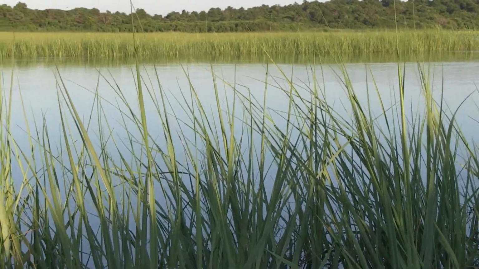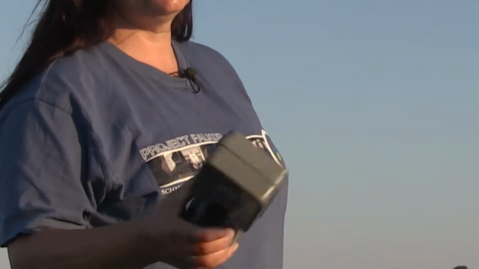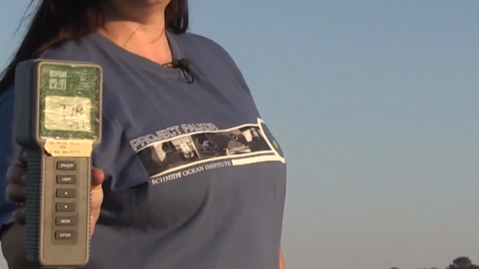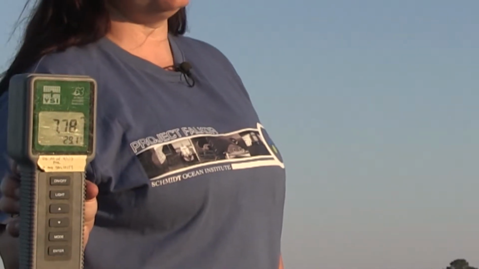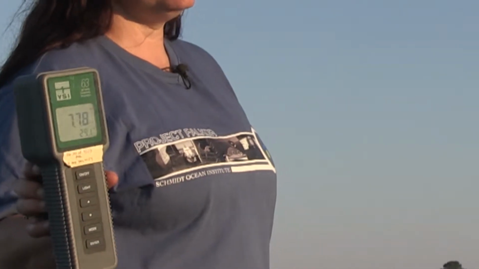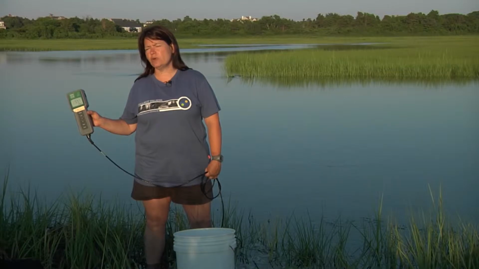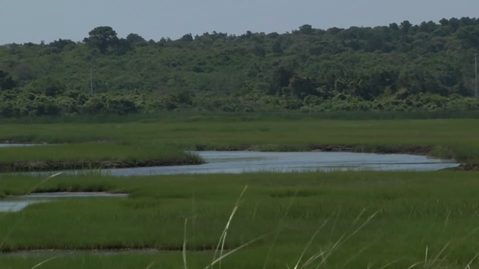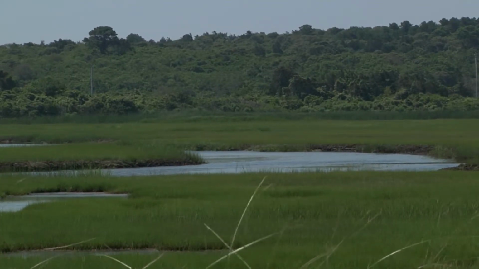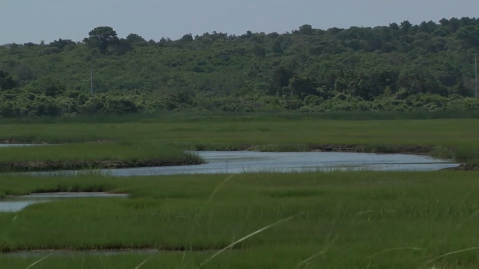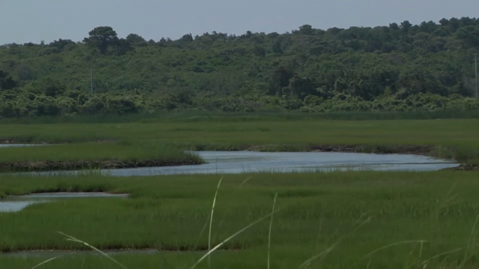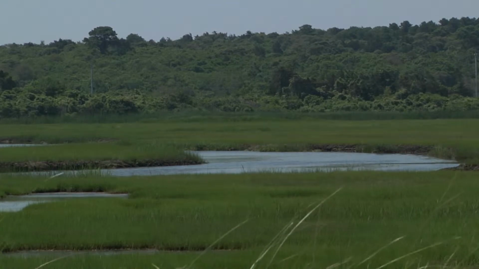It's also going to have a pH that's pretty much like ocean pH, and the pH right now is 7.78 pH units. You might recall yesterday that I was telling you that pH for ocean water is 8.3. So this is pretty close to ocean water. If we came back here in about 6 hours on the low tide, this pH and this salinity would be lower because it would be more like the fresh water.